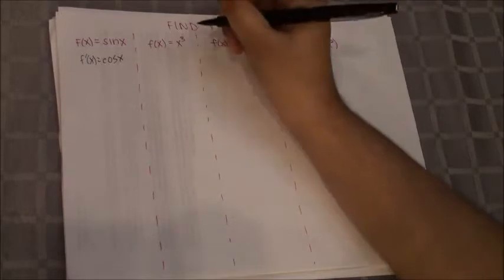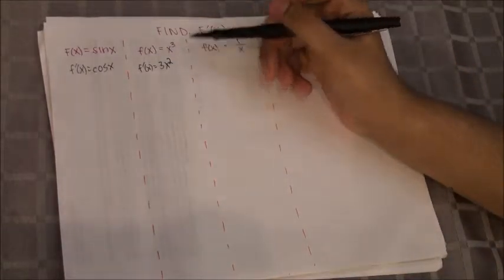For the next one, our function is f of x is equal to x cubed. So we're going to follow the simple power rule, where we bring down our exponent here so that it becomes 3x, and we subtract 1 from the exponent. So our derivative for this function is 3x squared.